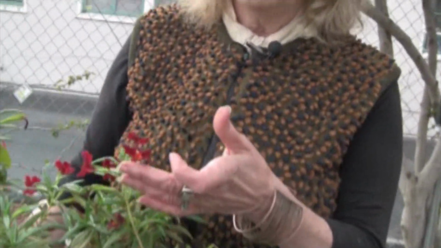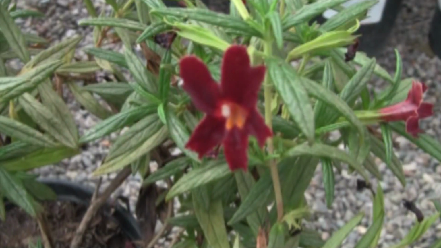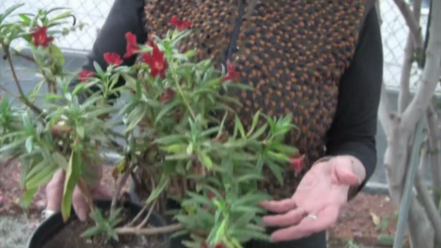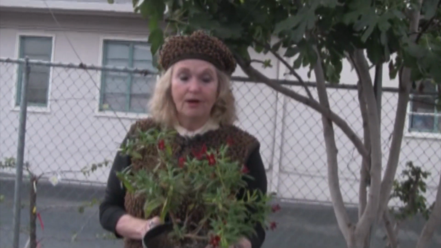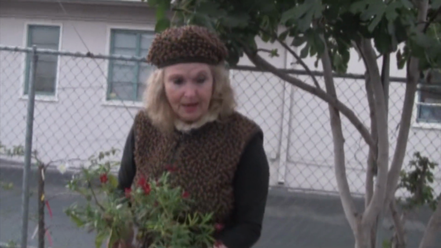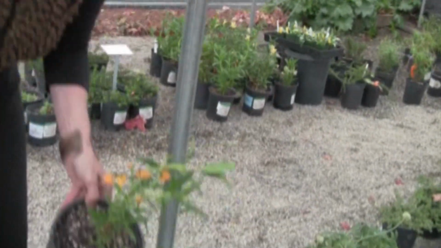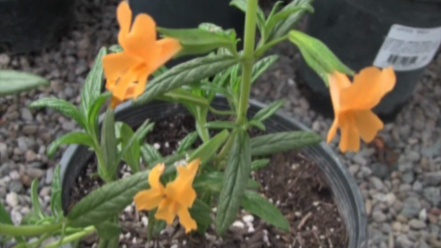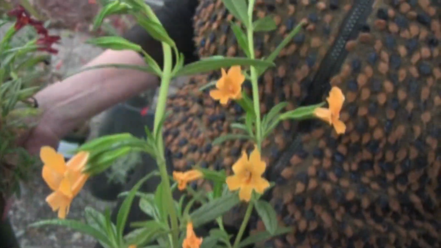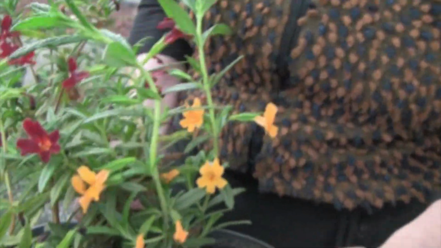And this happens to be a red form. The typical one is more of an apricot color. But this is called sticky monkey flower, and it's sticky. The leaves are kind of sticky, and it's a great plant for color in the garden and also a wonderful pollinator plant. Now here is the more typical one. This is what we call the species one, and this is also called sticky monkey flower, and it has the apricot flower. And see the two of them together, very nice.